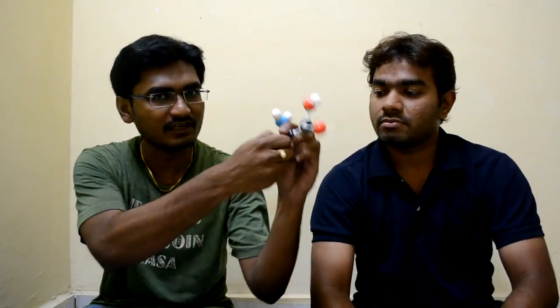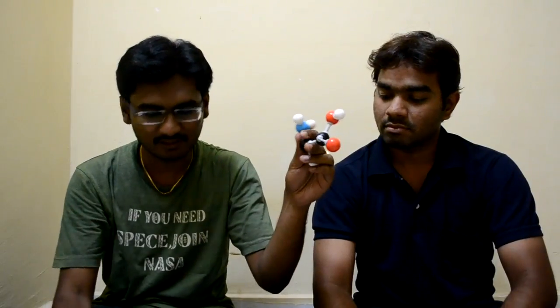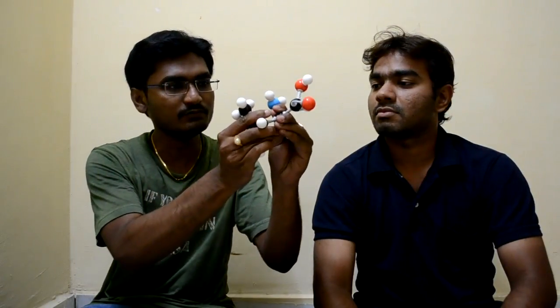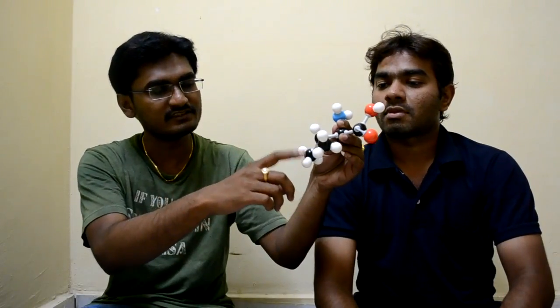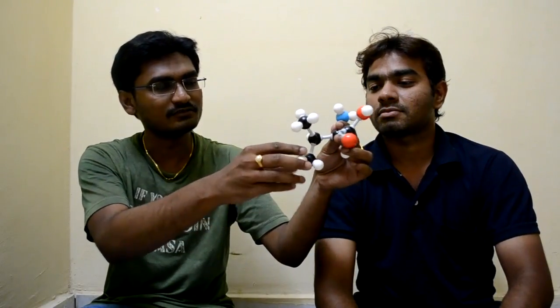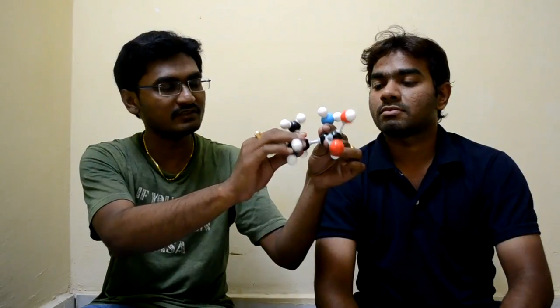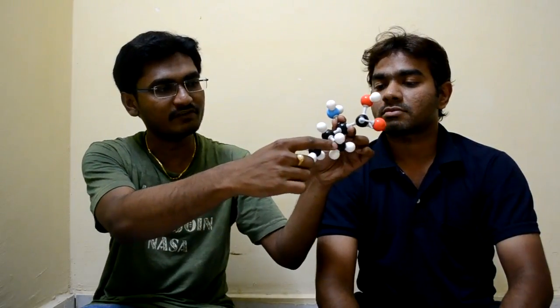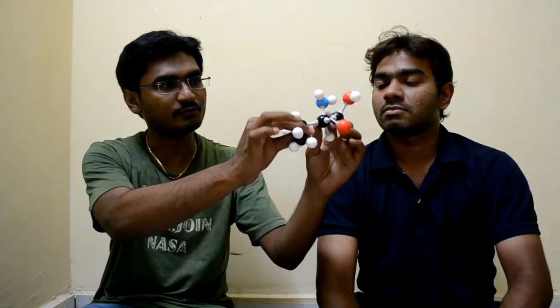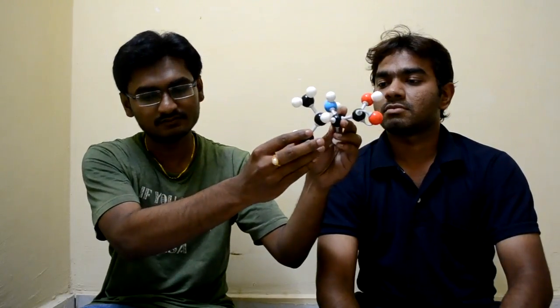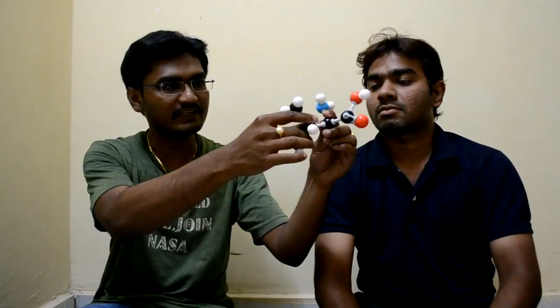So I am removing the hydrogen and attaching an isopropyl group. This is the isopropyl group, CH3 CH3. To remember valine easily, we can remember the V shape of this isopropyl group, which is attached to glycine, where a hydrogen is removed. This is valine, for V.